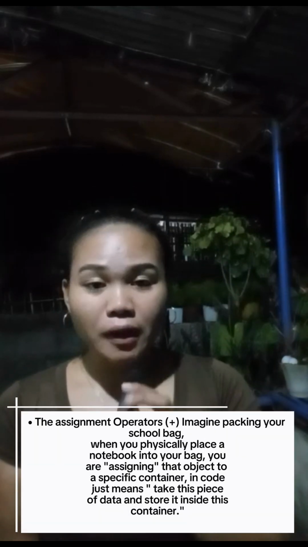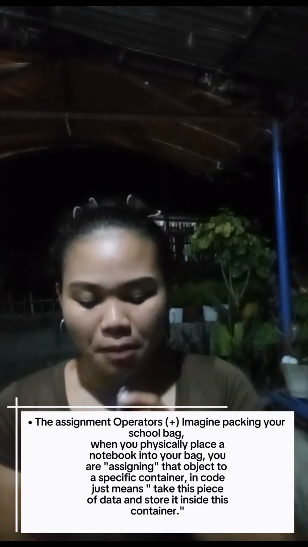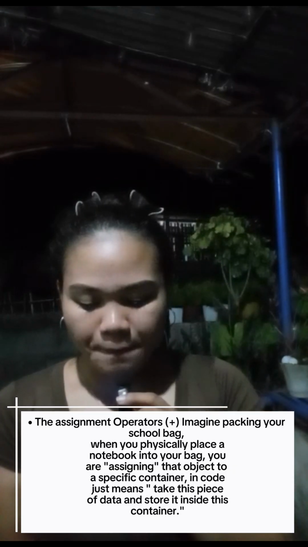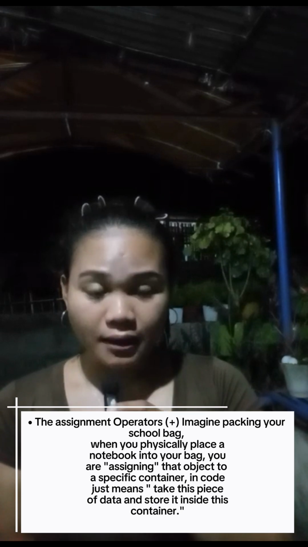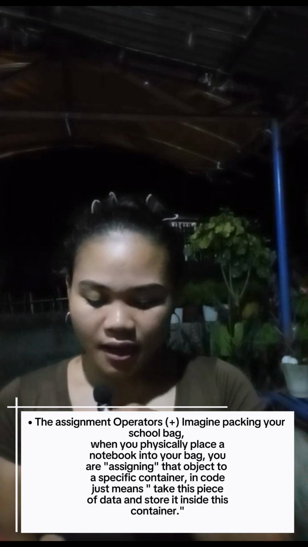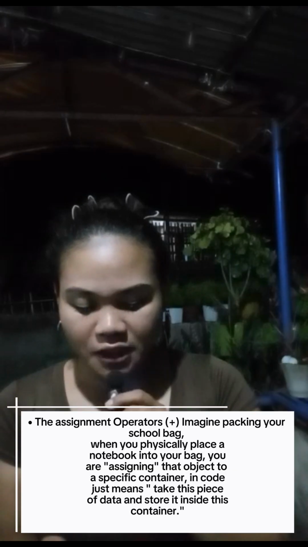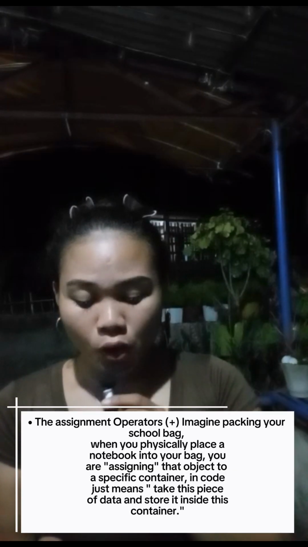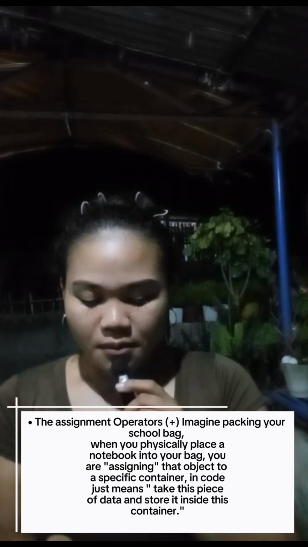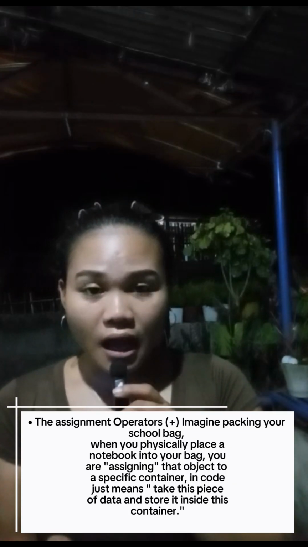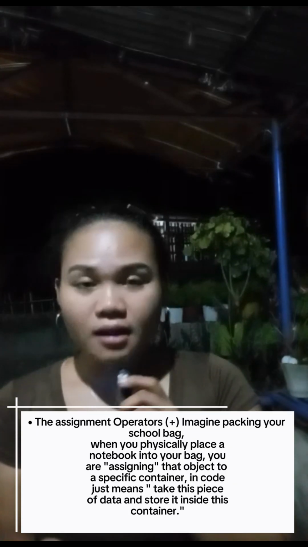The assignment operator is like packing your school bag. When you physically place a notebook into your bag, you are assigning this object to a specific container. In code, it just means take this piece of data and store it inside the container.